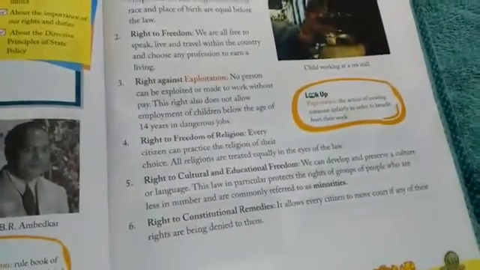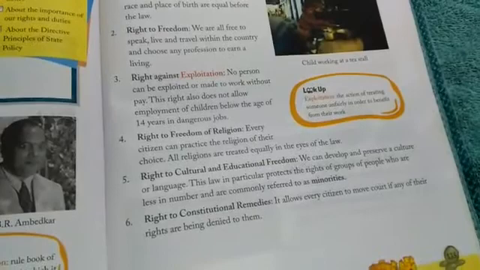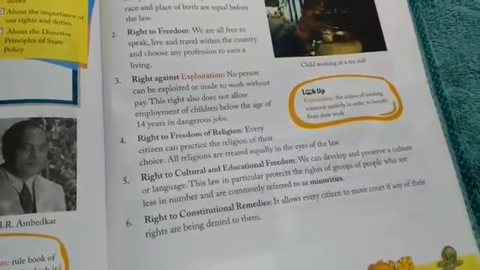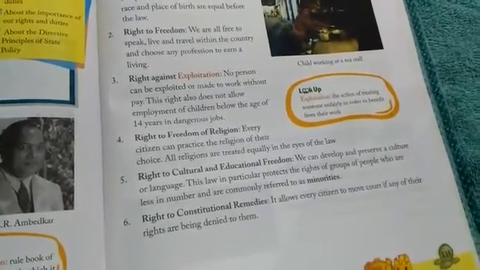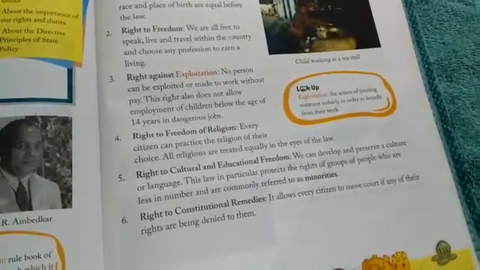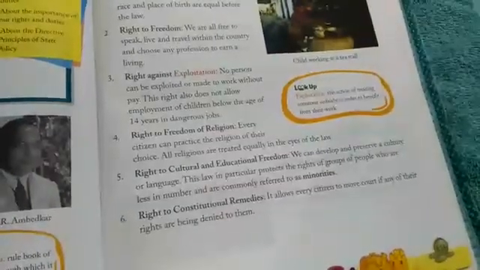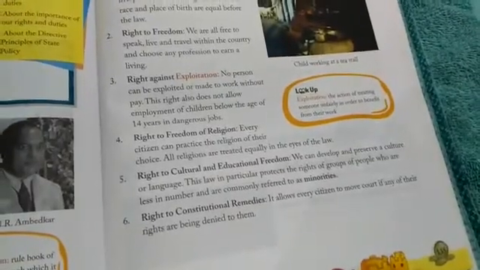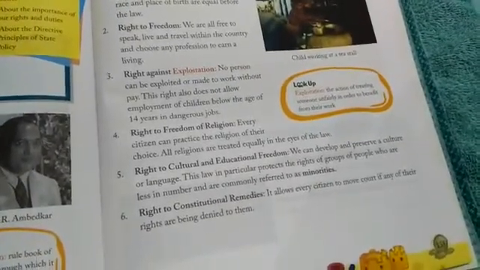Now we'll see fundamental right number 4, right to freedom of religion. Every citizen can practice the religion of their choice. All religions are treated equally in the eyes of the law. So the fourth fundamental right, my dear children, is the right to freedom of religion, which means we can practice any religion as per our choice, and all religions are treated equally as per the law.